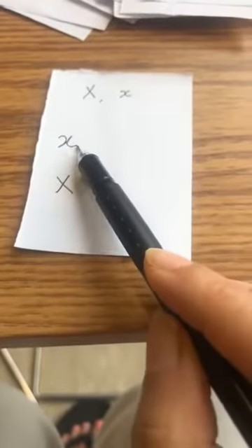Coming to letter X. X is basically the technical aspect. If you have this X, you have clear thoughts. And if you have this X, that means you are mechanical and you are stressed.